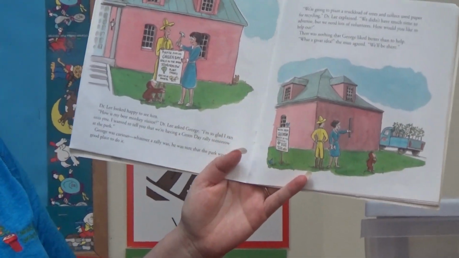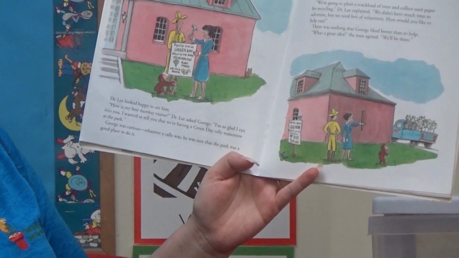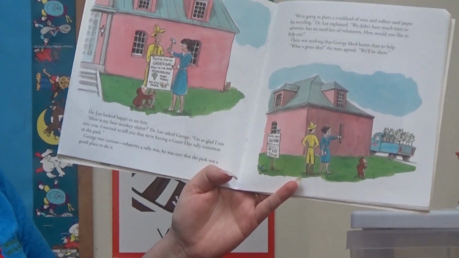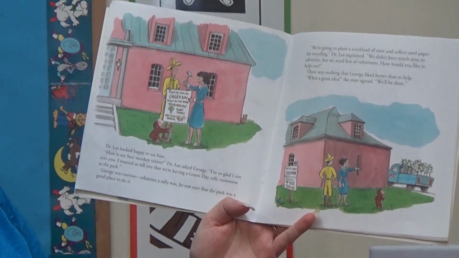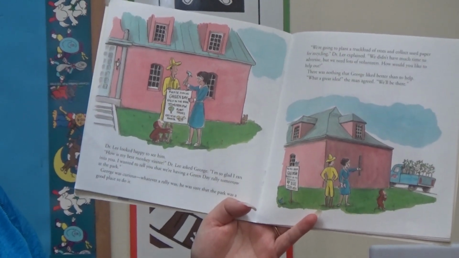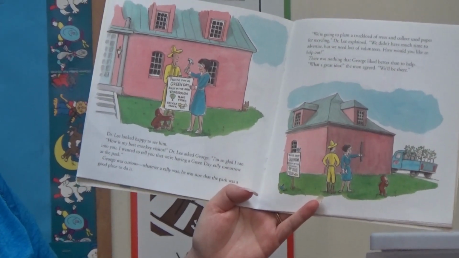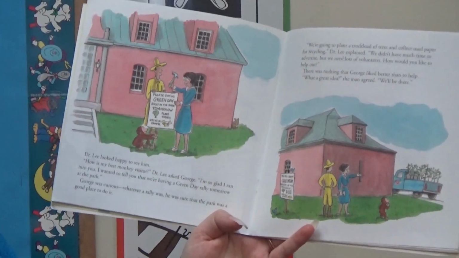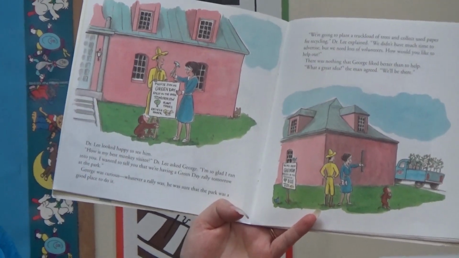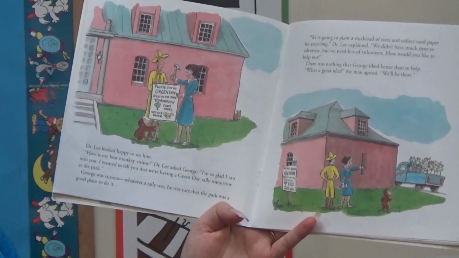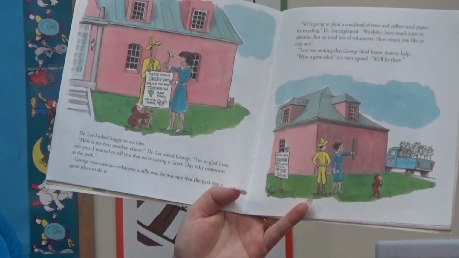Dr. Lee looked happy to see him. "How is my best monkey visitor?" Dr. Lee asked George. "I'm so glad I ran into you. I wanted to tell you that we're having a Green Day rally tomorrow at the park." George was curious. Whatever a rally was, he was sure that the park was a good place to do it.